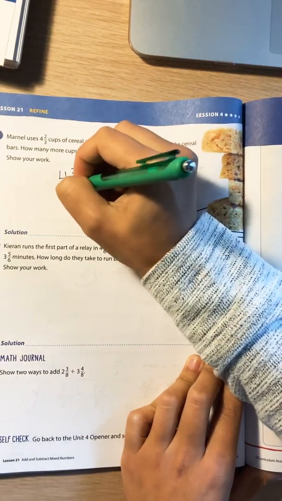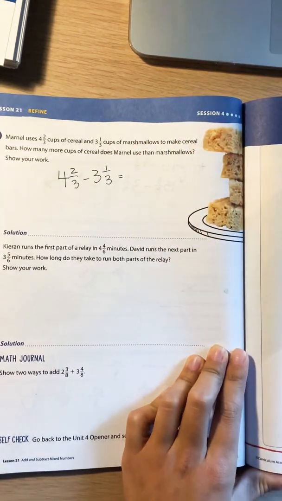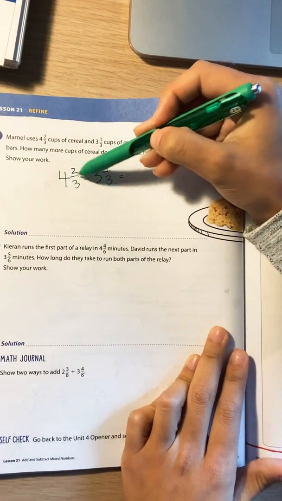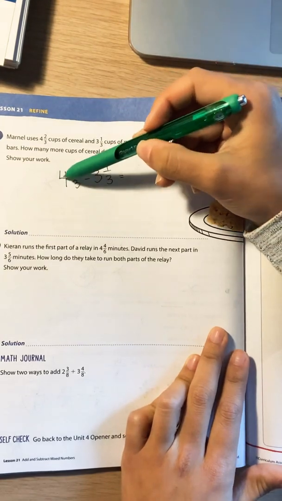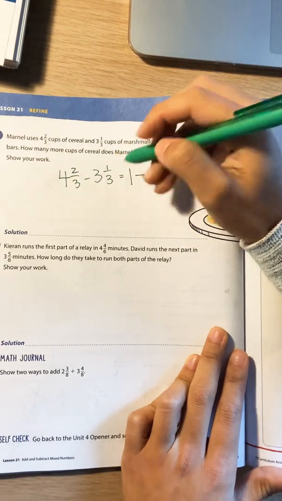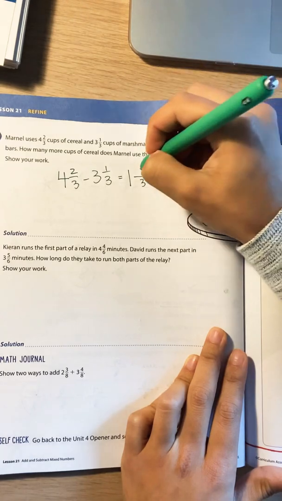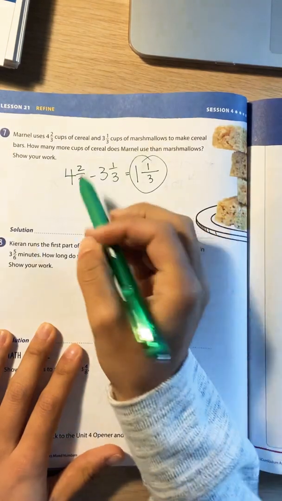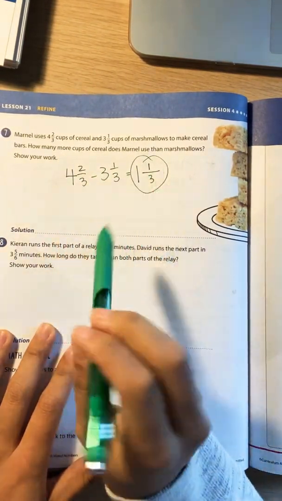4 2/3 minus 3 1/3. And good news, this is one where we don't need to regroup. Yay! Because my numerator is 2 minus 1, I can do that. I don't need to regroup them. But first I need to do whole numbers. 4 minus 3 is 1. Denominator stays the same, it's going to be 3. And numerators, 2 minus 1 equals 1. That's it. So it was how many more cups of cereal? So it's 1 1/3 cup more cereal than marshmallows.